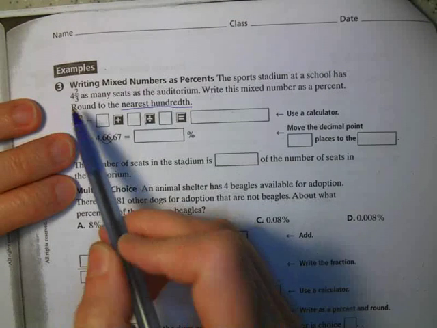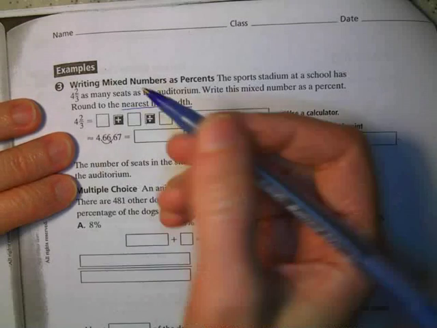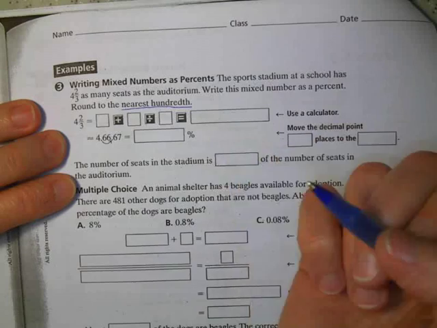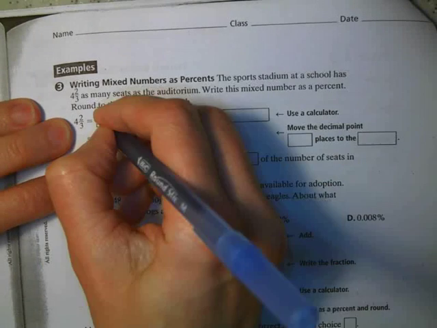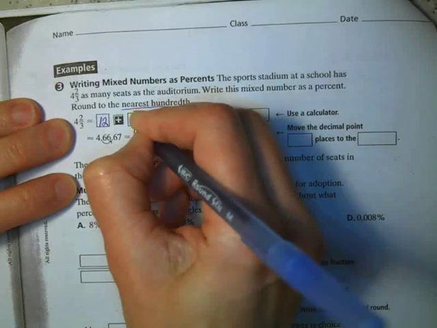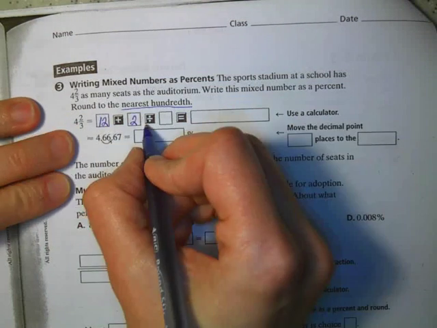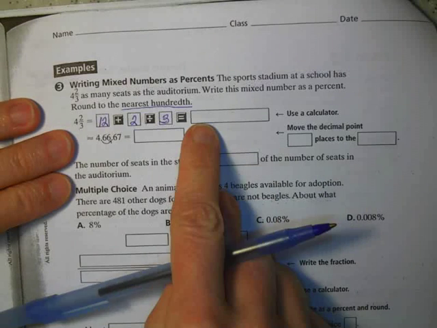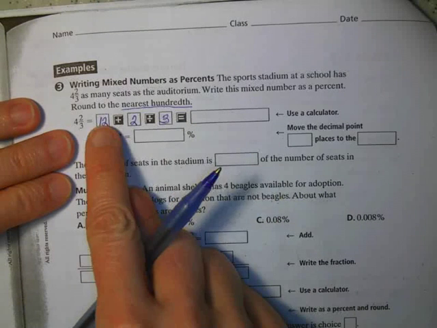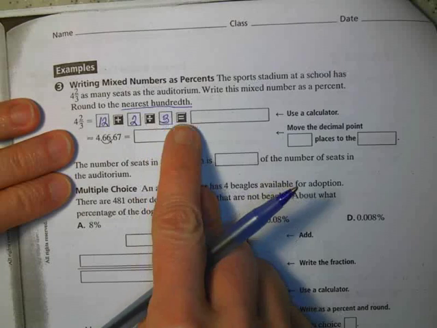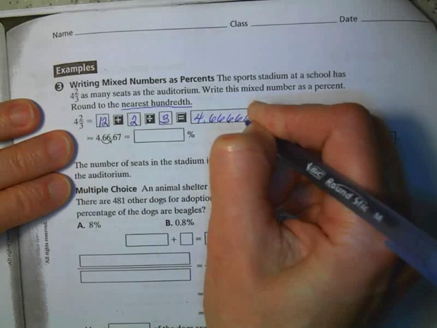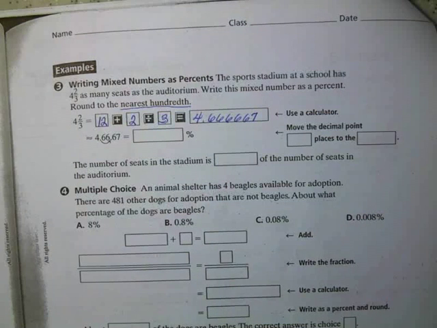Okay, so the first thing I want to do is convert 4 2/3 into a decimal. I'm going to do a little bit of mental math and mostly a calculator, because you're going to want a calculator. So 4 times 3 is 12 plus 2, which is 14, and then I'm going to divide by the denominator of 3. These are your keystrokes in a calculator though. 12 plus 2 divided by 3 equals, and you get 4 and that repeating 6. Most calculators are going to round it to a 7 at the end.